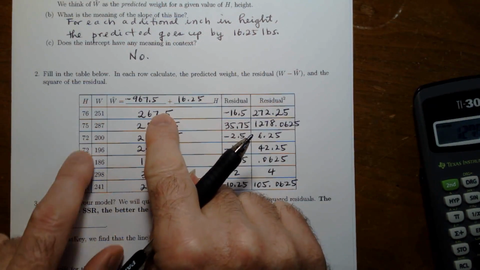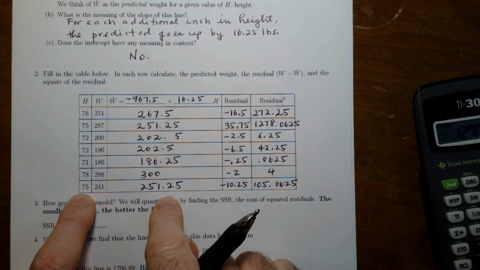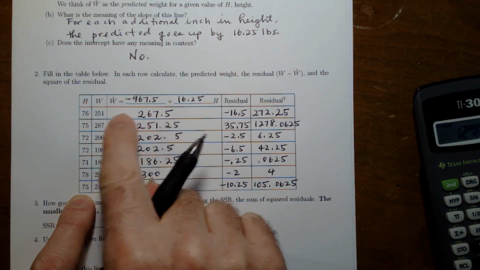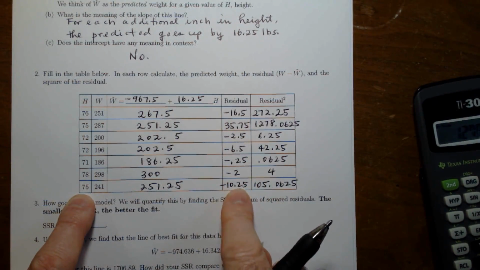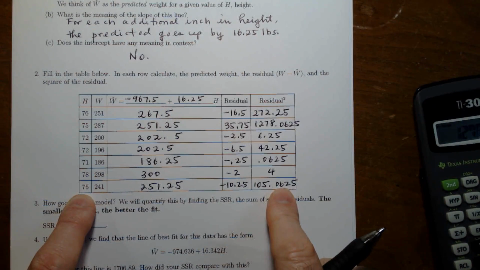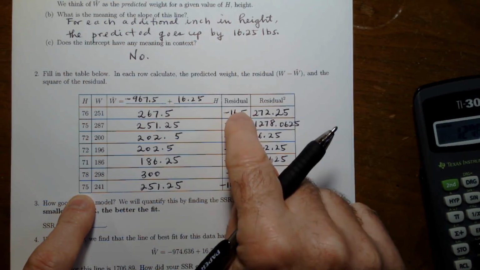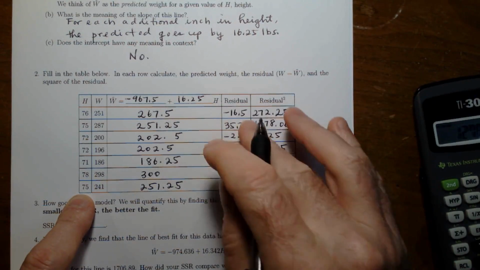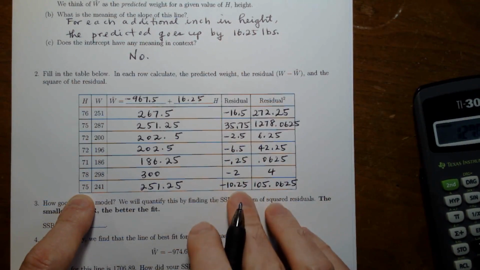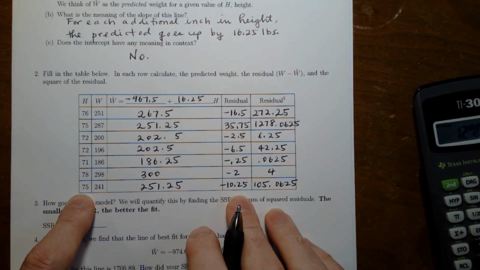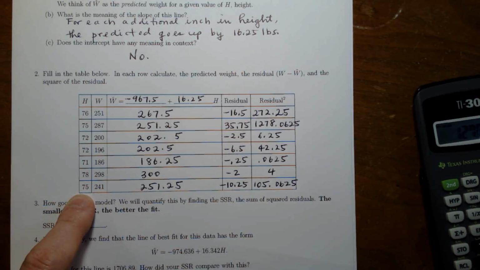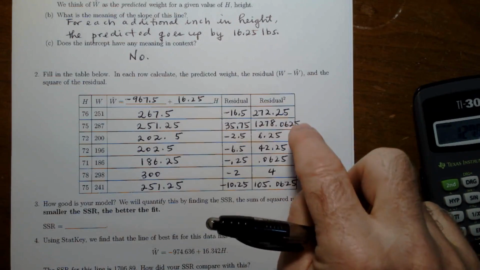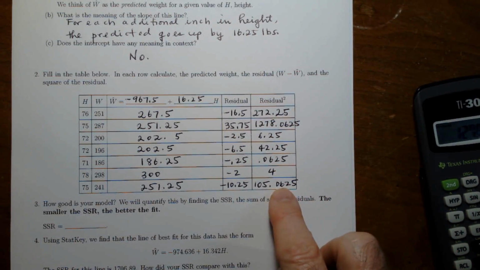Okay, so we've got our predictive model. We've got for all of our heights the predicted weights. For all of our weights and predicted weights, we have the corresponding residual, and now we have the corresponding square of the residual. And as I was saying before, anytime you're doing a calculation like this, you should see some combination of positive and negative residuals, and we have that. The residuals should add up to 0. You can check that, but the real thing that we want to calculate is the sum of the squares of these residuals.